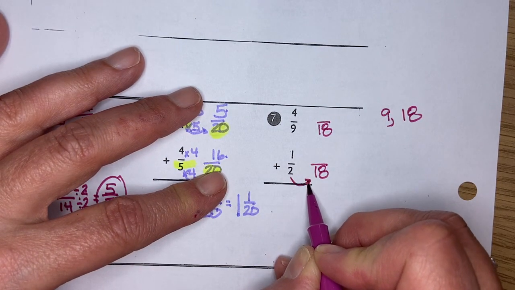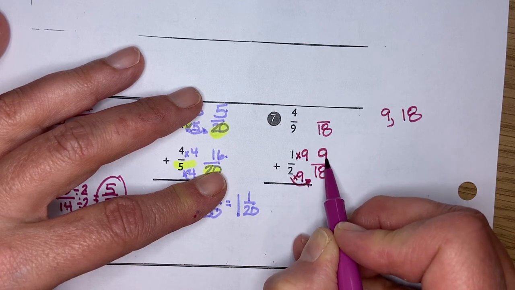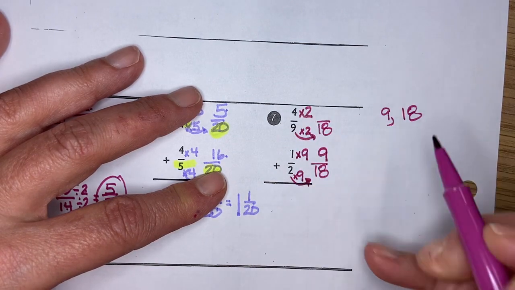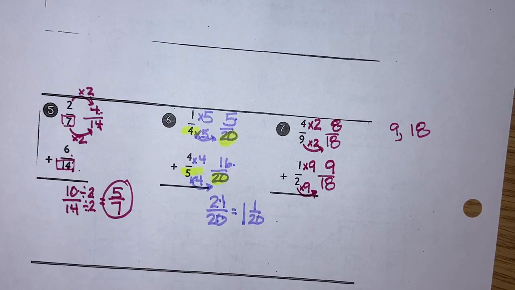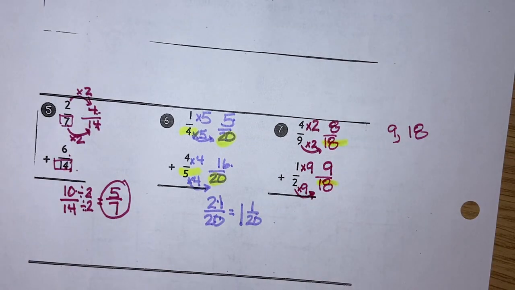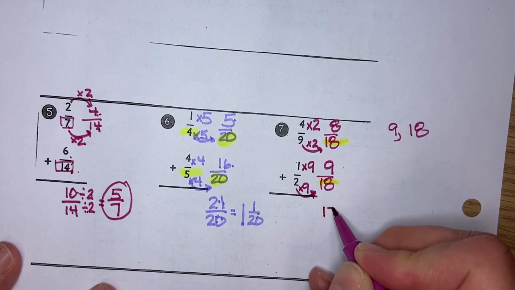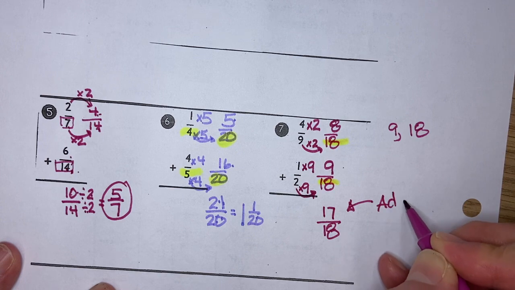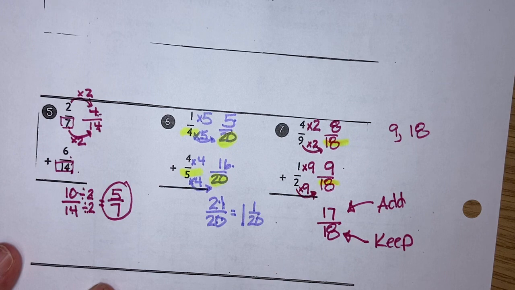I multiplied 2 times 9 to get to 18. So I'm going to multiply 1 times 9. I multiplied 9 times 2 to get to 18. So I have to multiply 4 times 2. Okay. Now I have the same denominator, so I can add or subtract the numerators. So 8 plus 9 is 17. Keep my denominator. So I added the numerators, kept the denominator. Okay, so I have 17/18, and that's my answer.